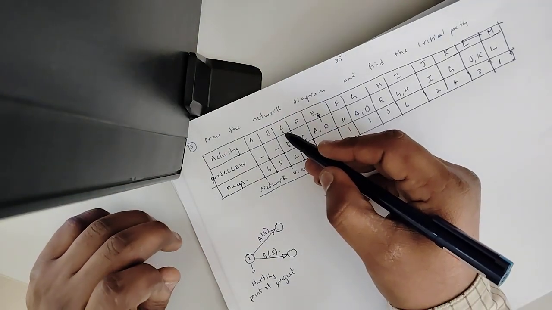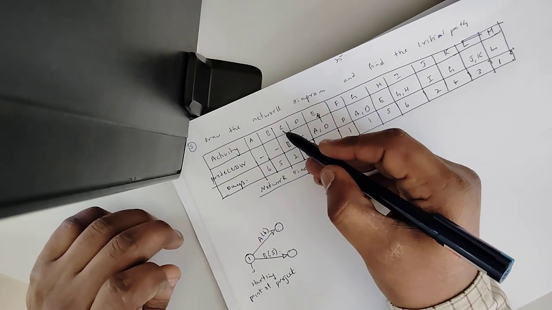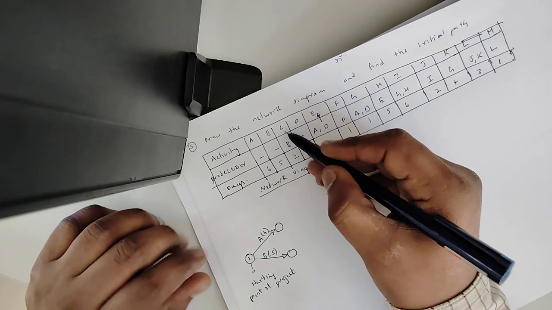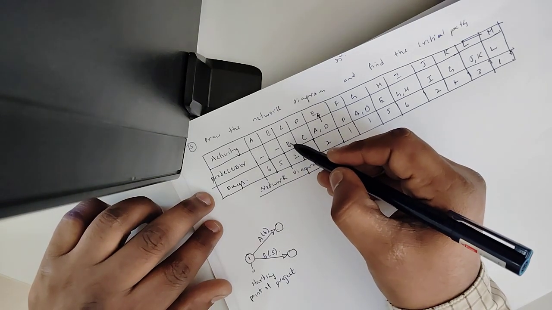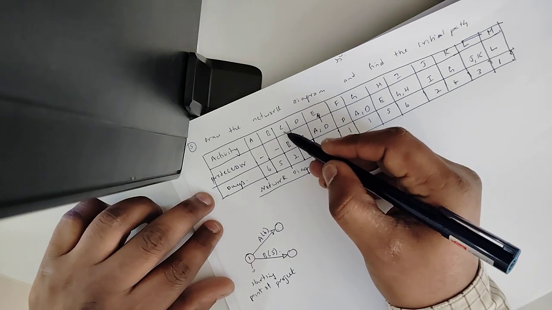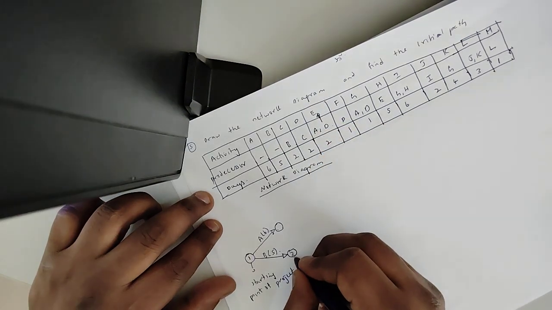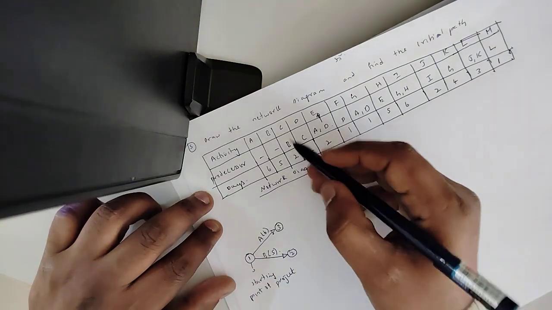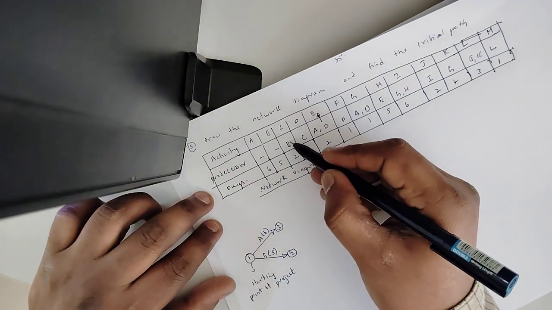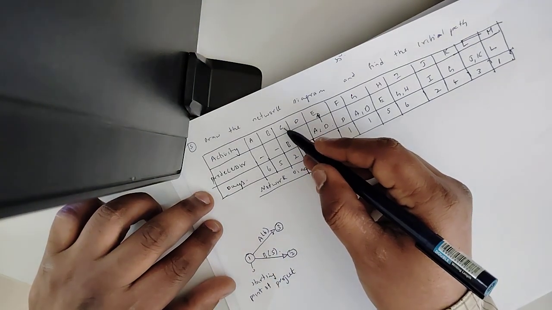You can see here the activity C. The predecessor for C is B. So once the B activity is completed, then we can move to C. I mention this as event 2 and this as event 3.